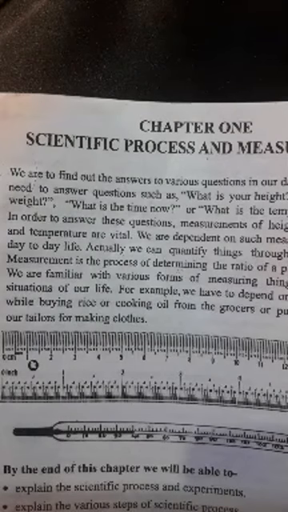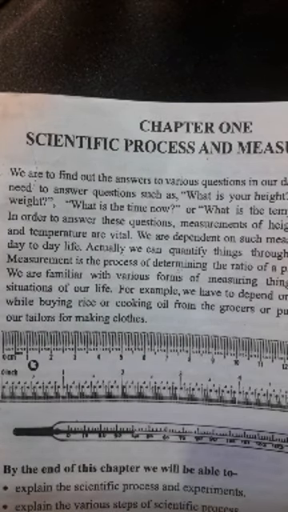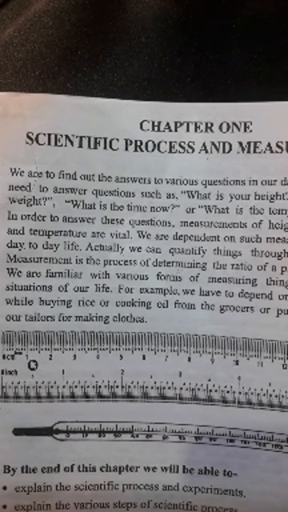We often need to answer questions such as what is your height, what is your weight, what is the time now, or what is the temperature today. In order to answer these questions, measurements of height, weight, time and temperature are vital. We are dependent on such measurement in our day-to-day life. Actually, we can quantify things through measurement.